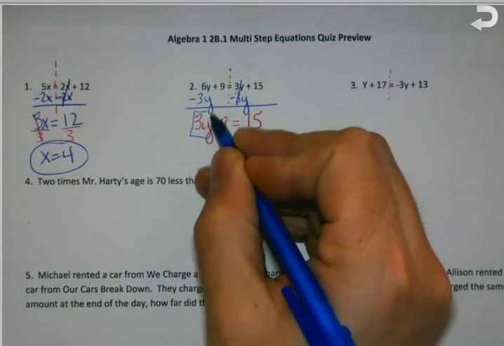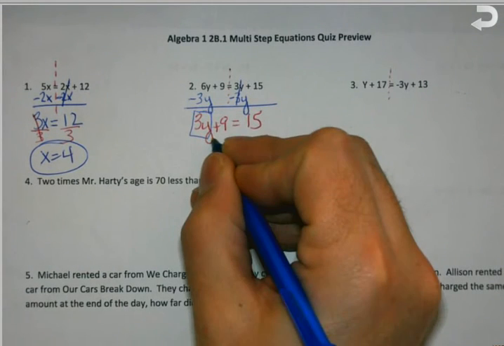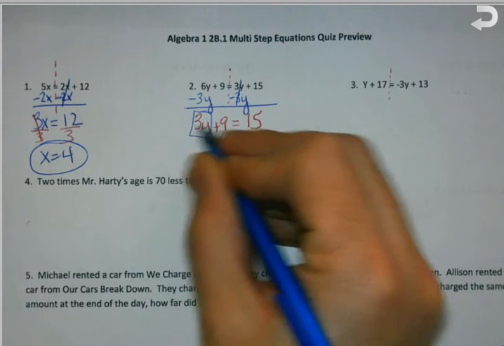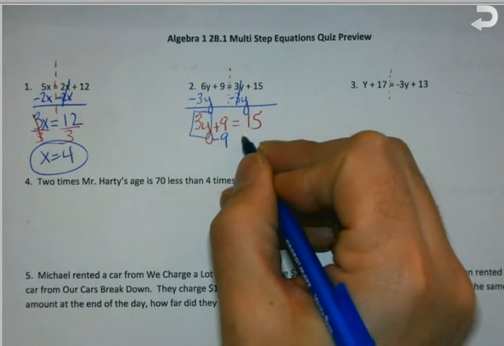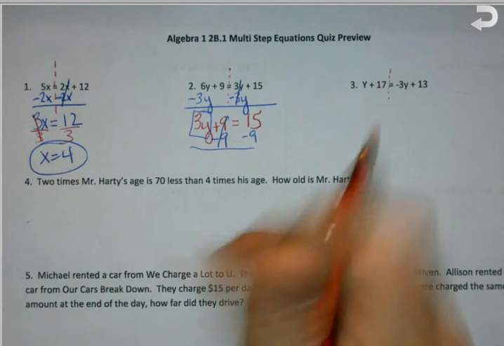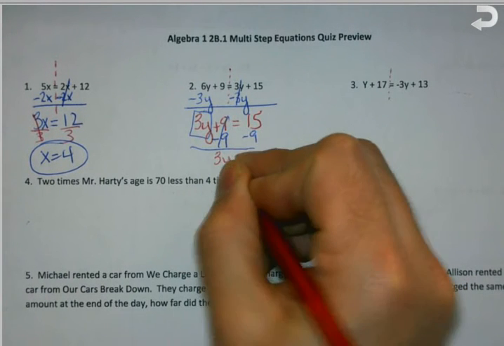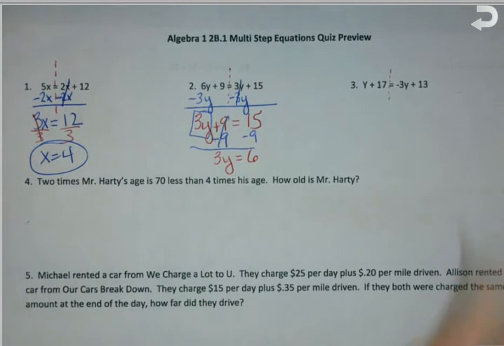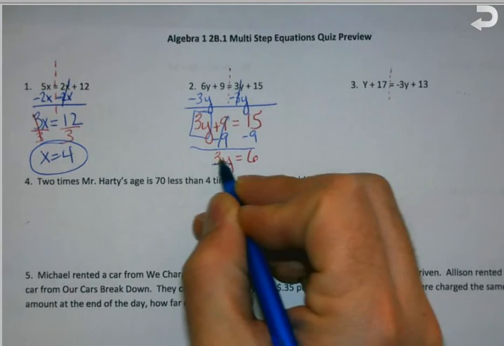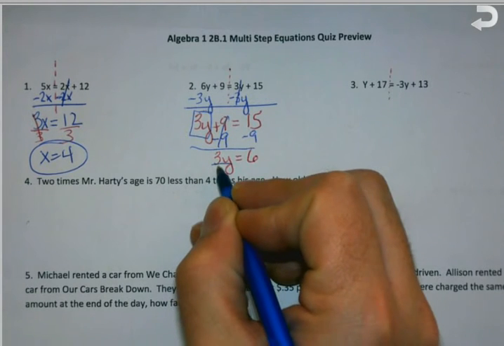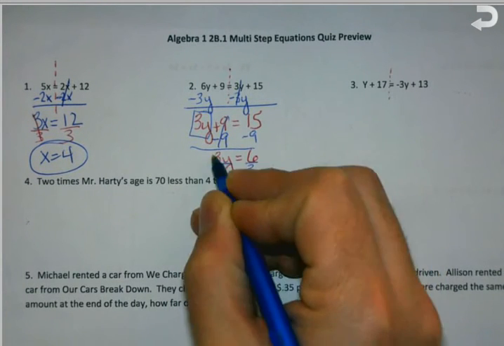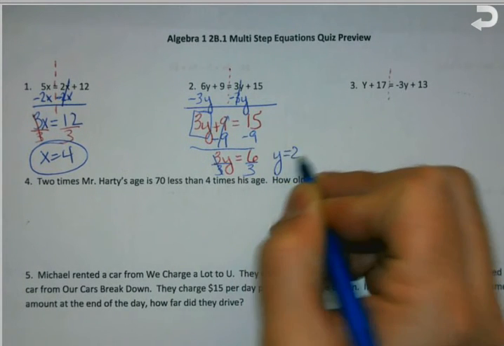Okay, Taylor, now I'm ready. Minus 9. Again, whatever's the furthest away from my y is what I need to do next. And what's that last step going to be? And divide, because here I'm multiplying by 3. y equals 2.